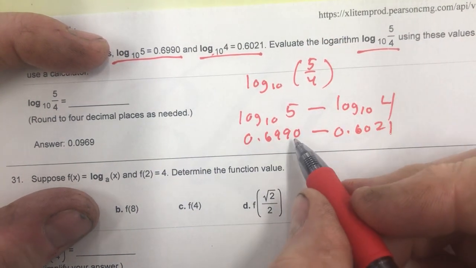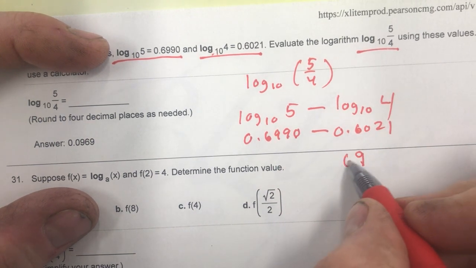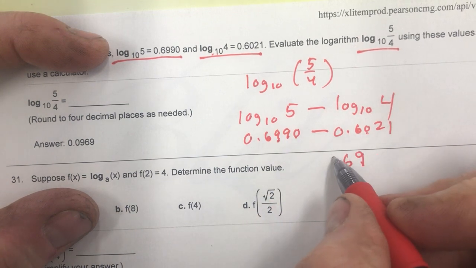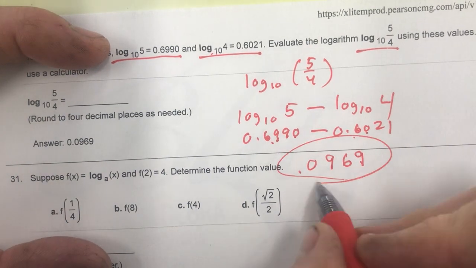0.6021. All right, so 0 minus 1 would be 9. 8 minus 2 would be 6. 9 minus 0 would be 9. 6 minus 6 would be 0. There you go.